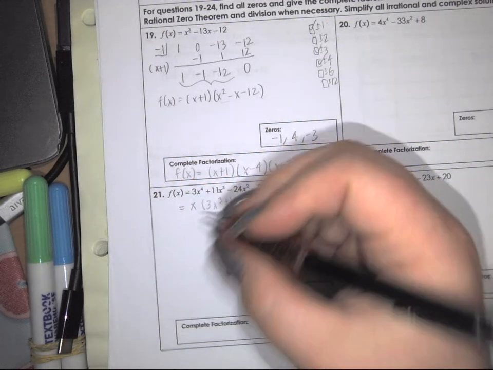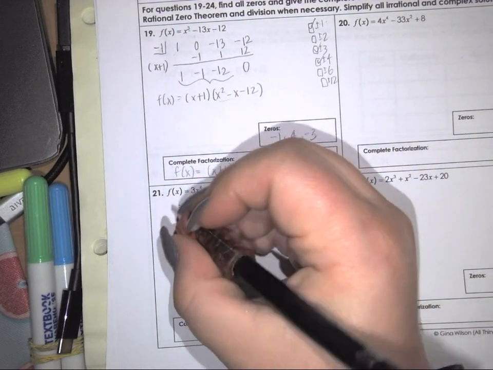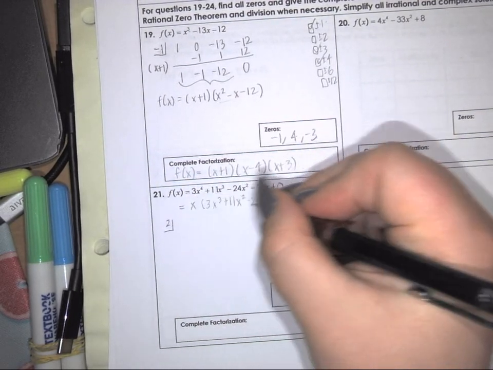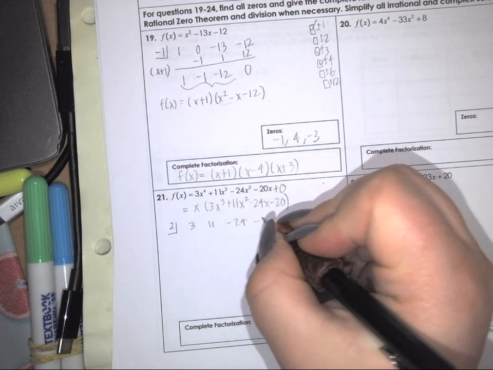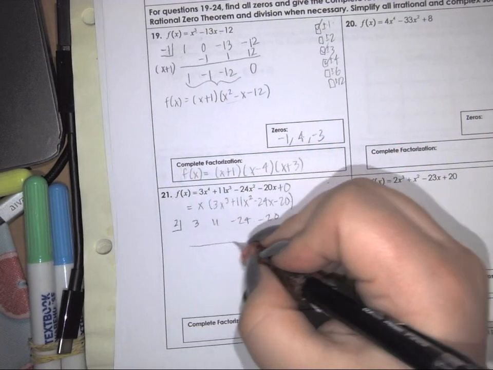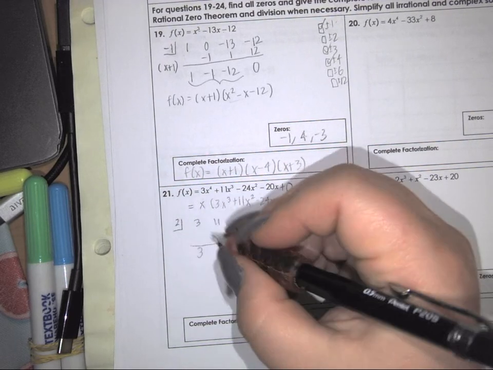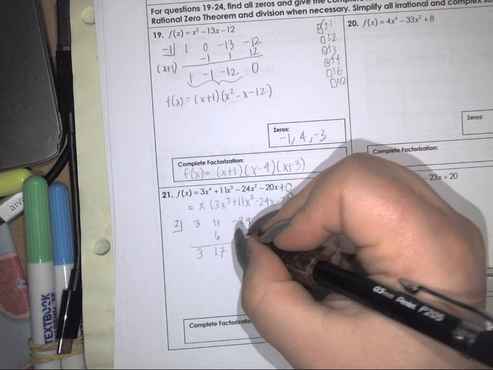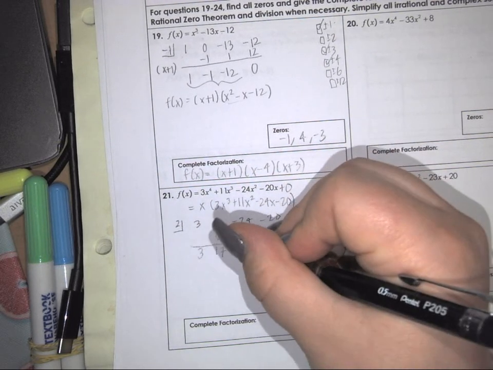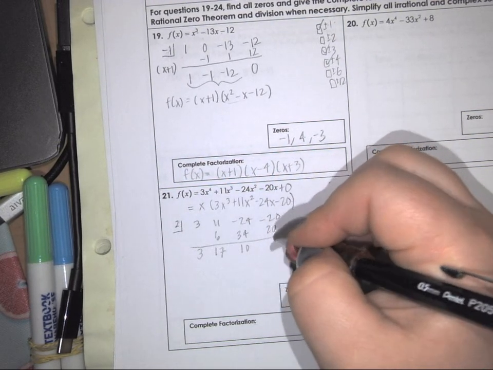Okay, so 2 should work. So we'll factor this part. So then 3, 11, -24, and -20. So bring down the 3, times 2 is 6. Add, that's 17, times 2 is 34. Add, that's 10, times 2 is 20. Add, that's 0.